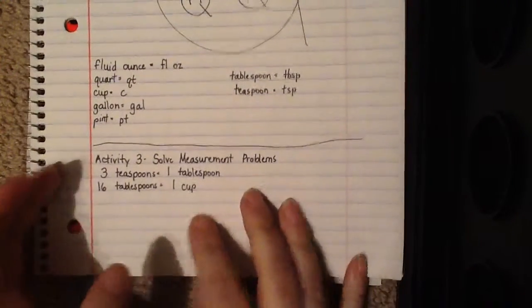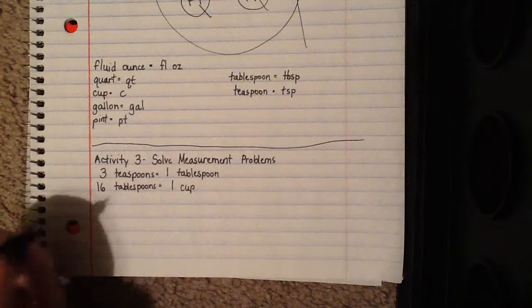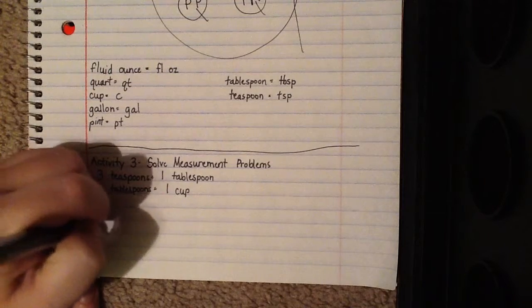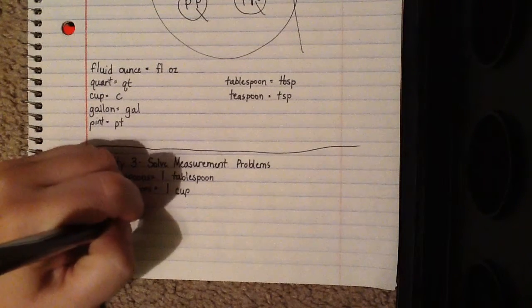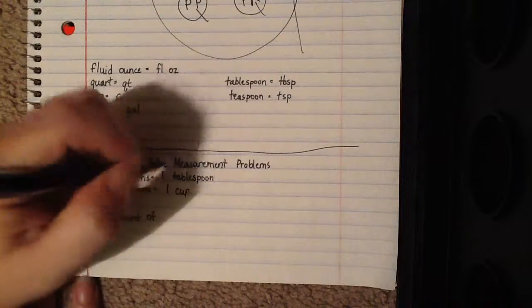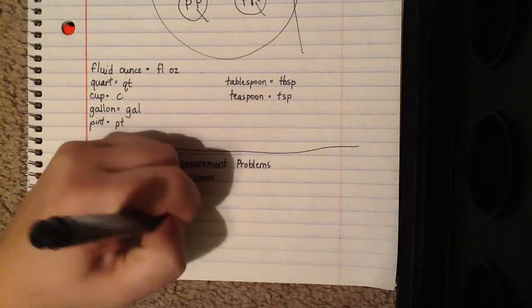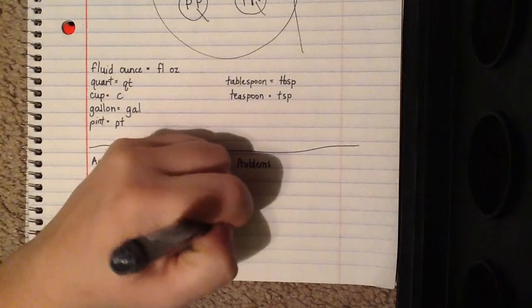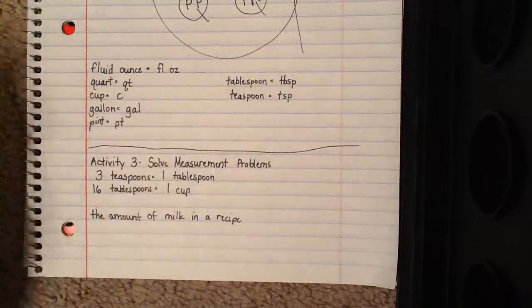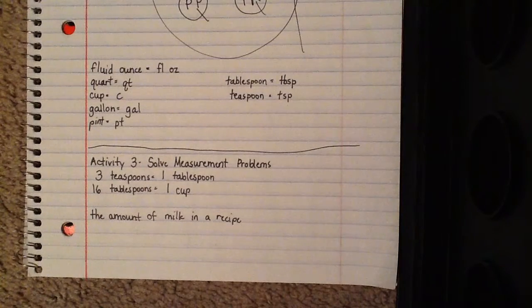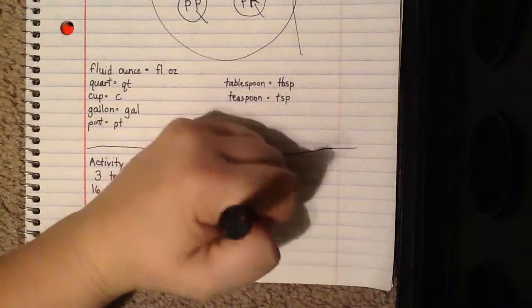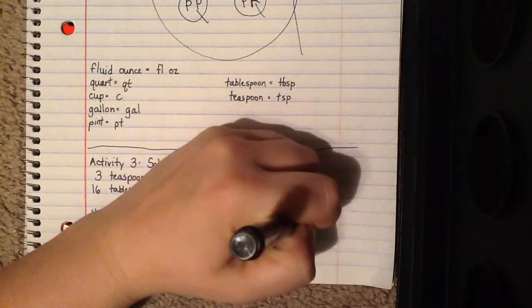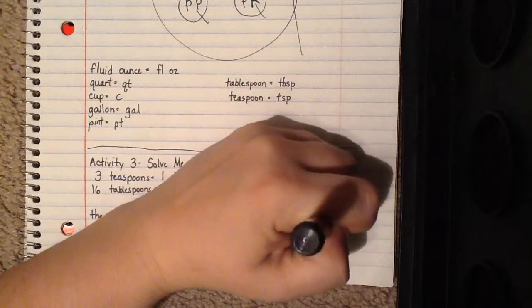What customary unit of measurement would we use to express the measure in the amount of milk in a recipe? We would use fluid ounces or a cup.